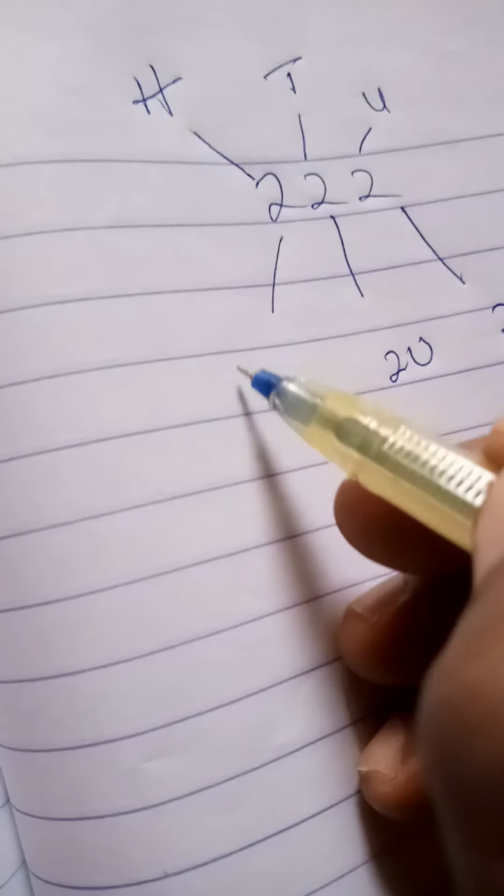So let's express the place value of 222. The place value of 222 in decimal numbers: the first one here is unit, which can be further expressed as 2. The second 2 is in tens, which is what? 20. And lastly is in hundreds, which is what? 200.